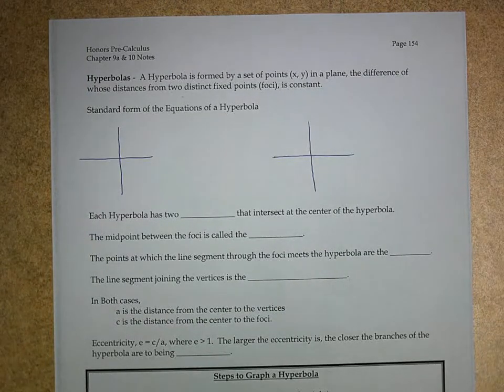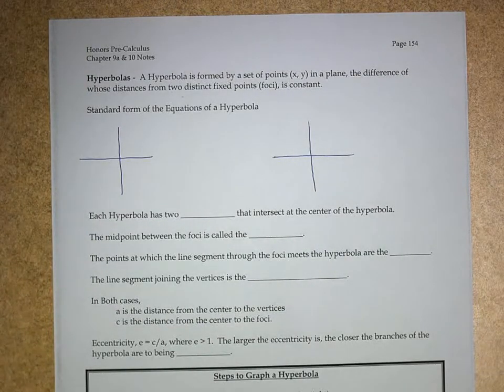The last type of conic we're going to look at is the hyperbola. The definition of a hyperbola is the set of points in a plane where the difference of whose distances from two distinct points is constant. With an ellipse, we had the sum of the distances to 2 points that were constant. Now with the hyperbola, we're looking at the difference.